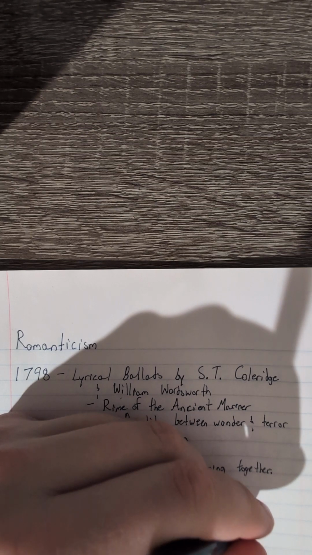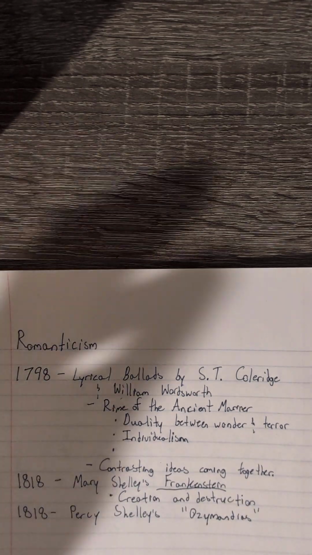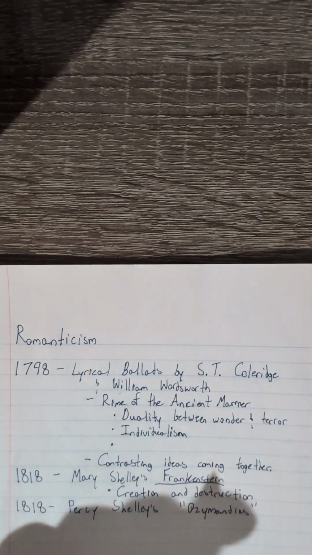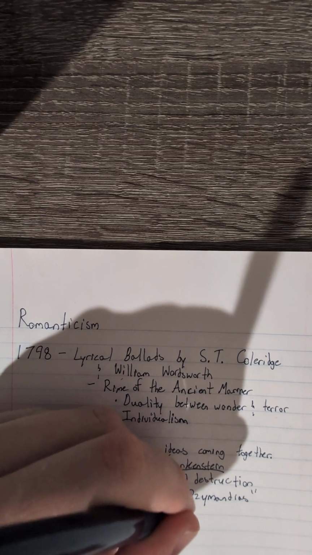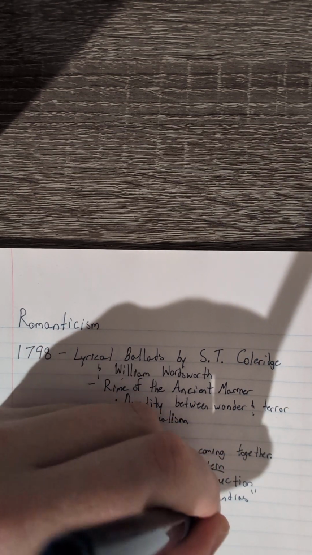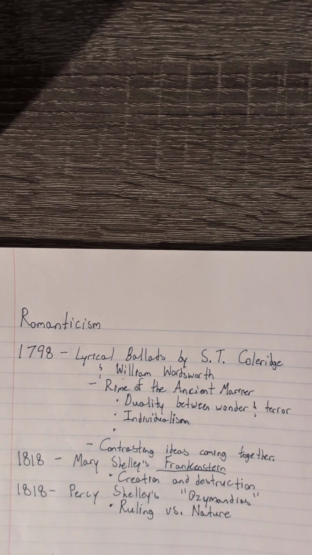If you ever want a response to the high flying, sweeping epics from John Milton, Paradise Lost, Paradise Regained, and whatnot, you're definitely going to find it in Ozymandias, because Ozymandias centers on this idea of ruling versus nature, like kingship or lordship versus nature.